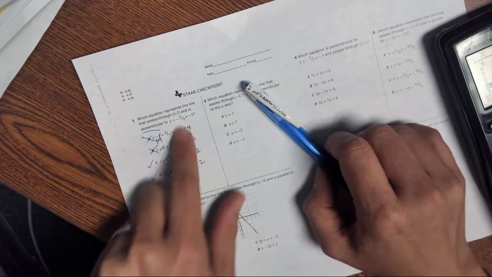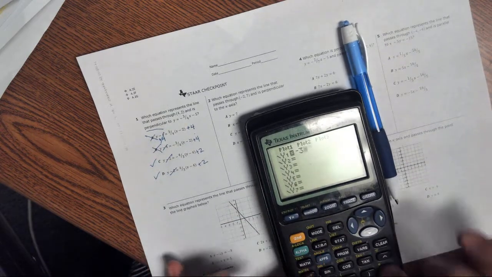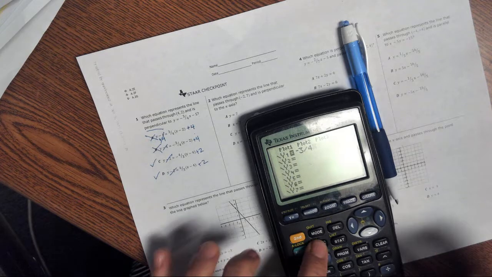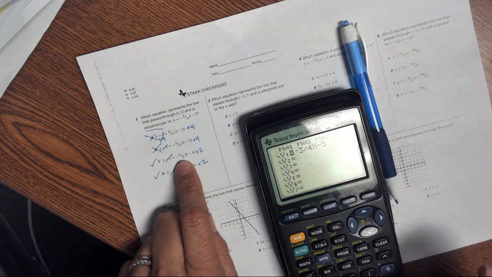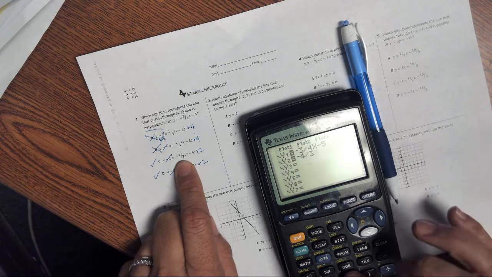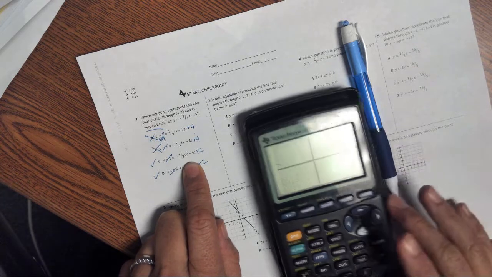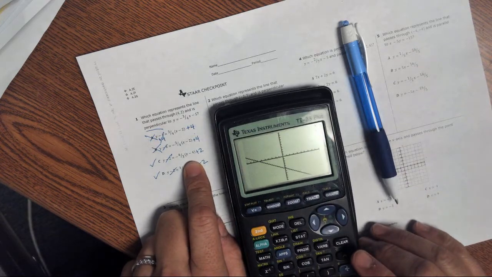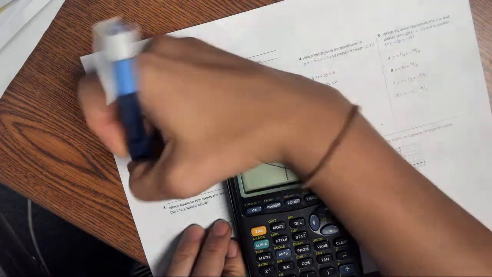So now we have to check to see which one is actually perpendicular. If I type in the original equation into y1, and then I put my answer choices into y2, and push graph, I can tell if it's perpendicular. Okay, so these two definitely are not perpendicular. They do not cross at a 90-degree angle. So it can't be C, so it has to be D.